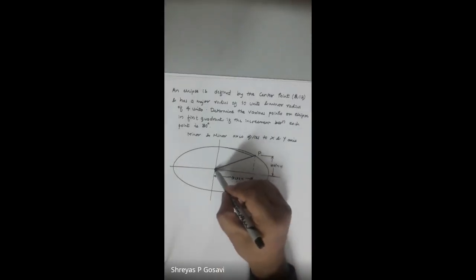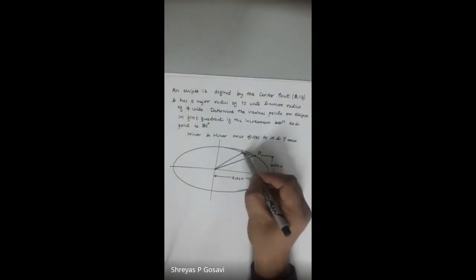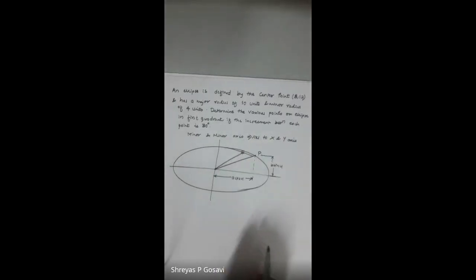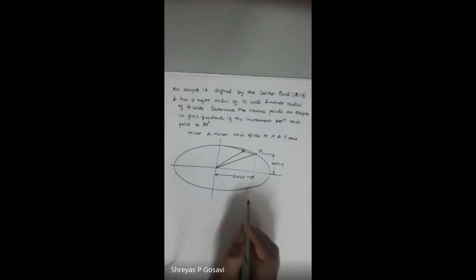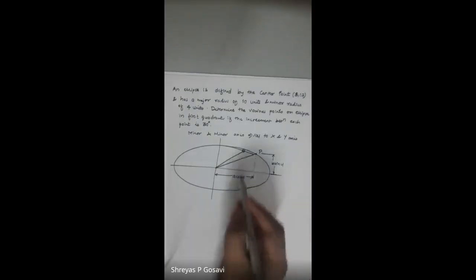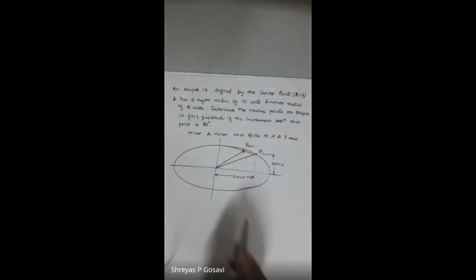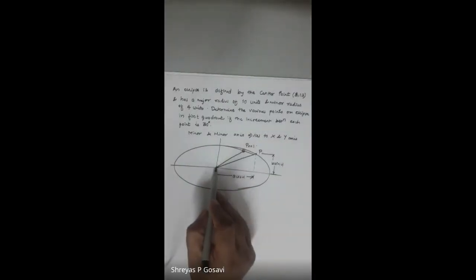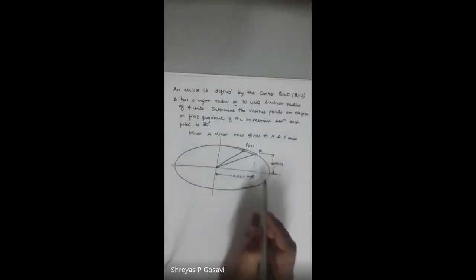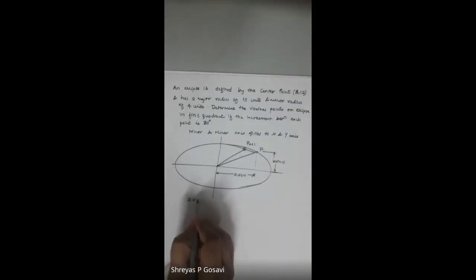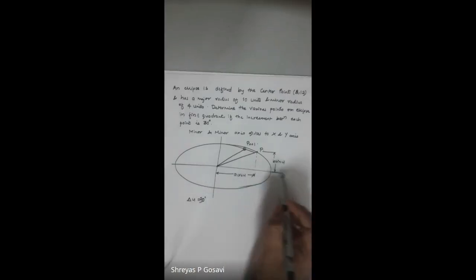Now we have to determine the points on the ellipse for delta u equal to 30 degrees, P, Pn plus 1 and so on, such that the points lie in the first quadrant. So delta u is equal to 30 degrees.